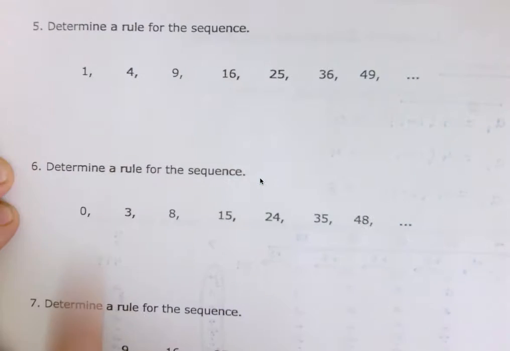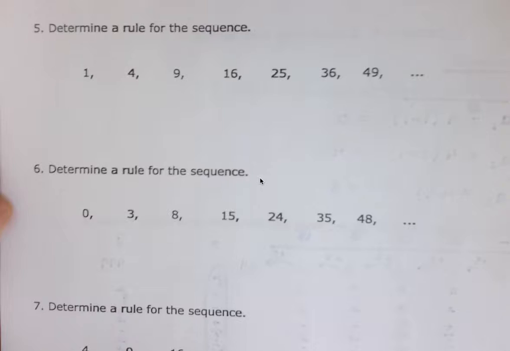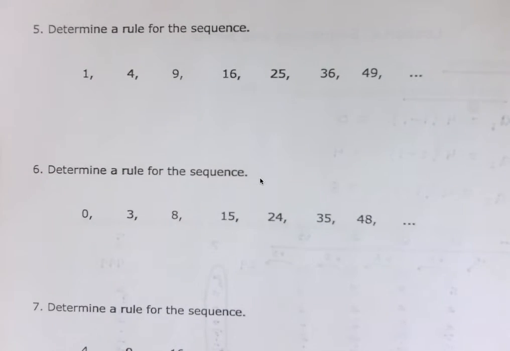All right, here's what I want you to do, folks. I want you to try finding a pattern for 5, 6, 7, and 8. And then once you've tried all of them, I want you to go to the second video and check your work.